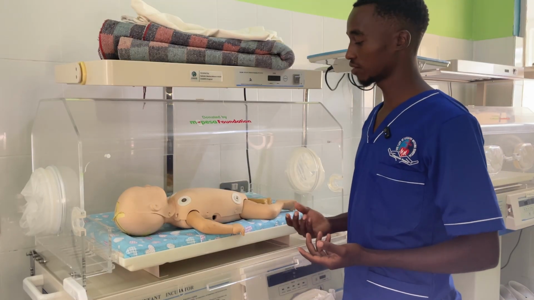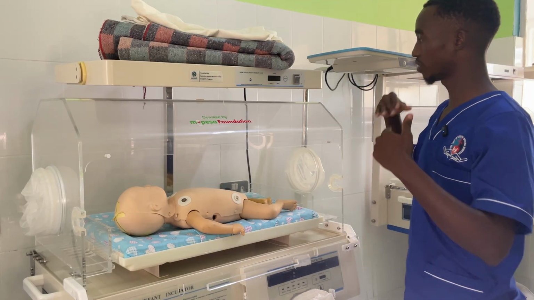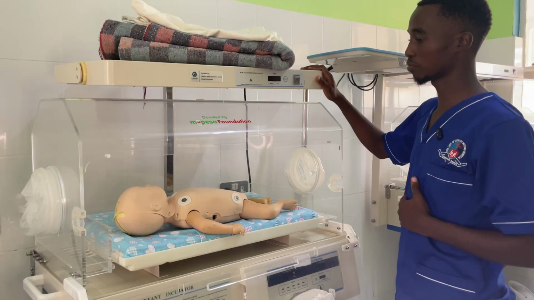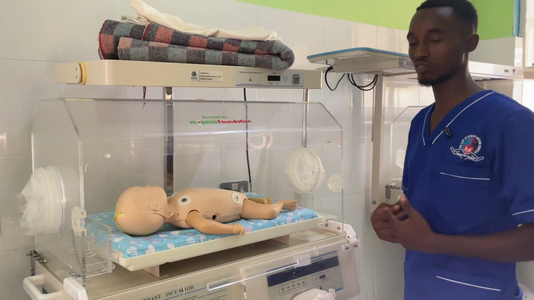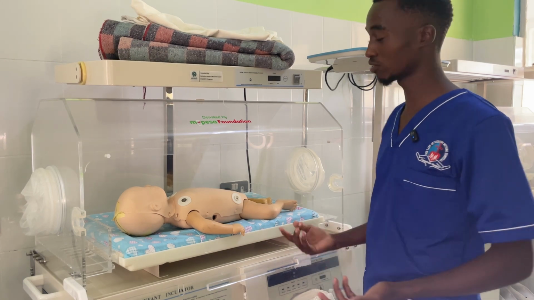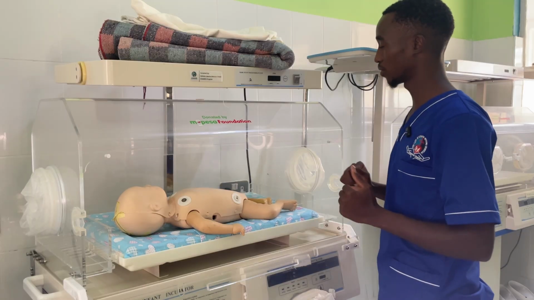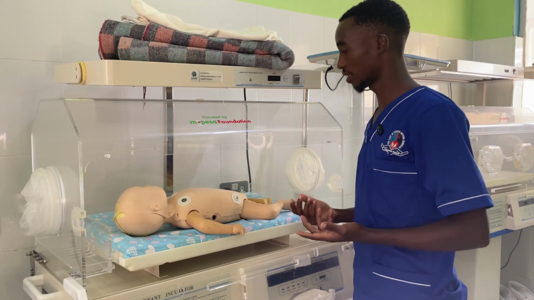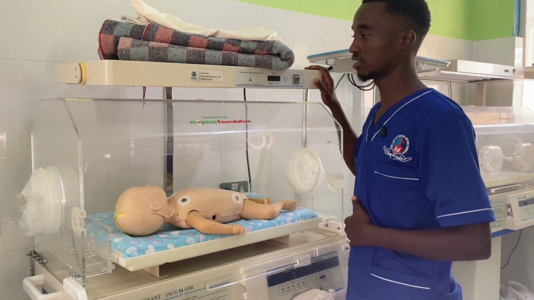So this is the case now. This is our baby, so we're going to use this one. We have an integrated phototherapy system, a phototherapy machine and an incubator. We can use this in combination when we have a mature baby and a premature baby. The case is we have a lot of mosquitoes around, so we put them here because we cannot put them on a net.